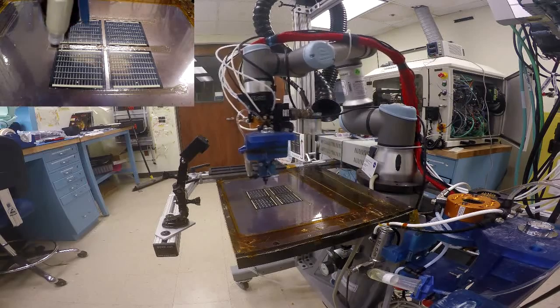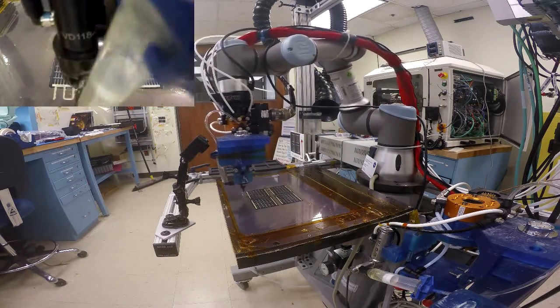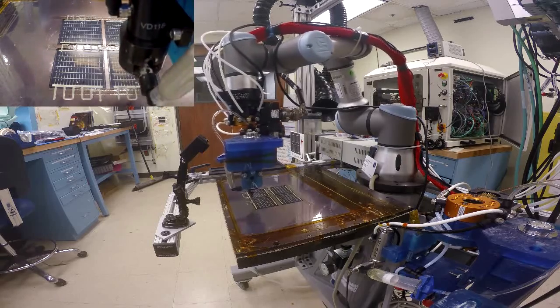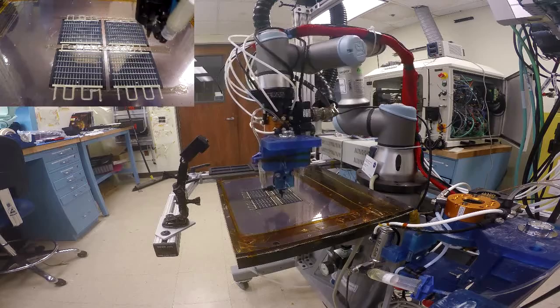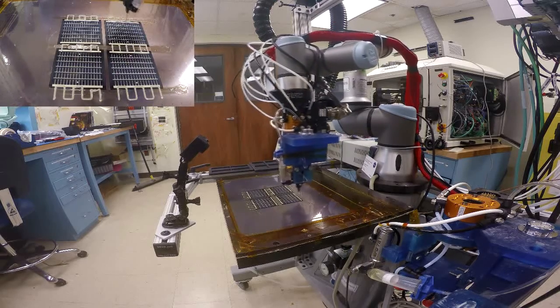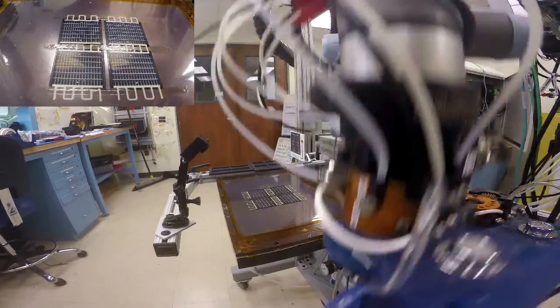And now we've picked up a new tool head to dispense silver ink. We've got it in a nice pattern here for both redundancy and ease of the manufacturing process. And so this is interconnecting the cells together and then enabling the routing of that power off of the solar panel. So now we've got a cure time for that ink. This is a low temperature cure.